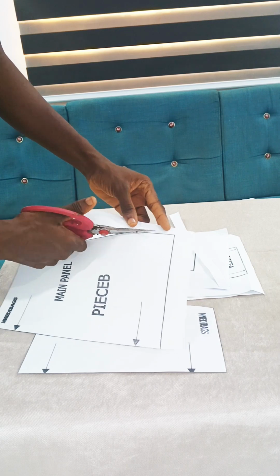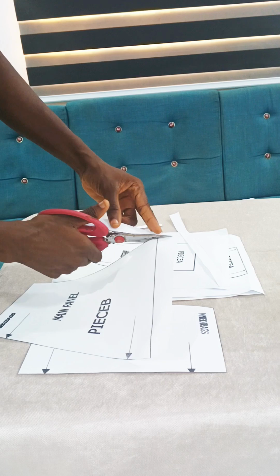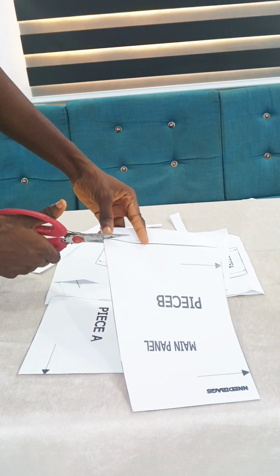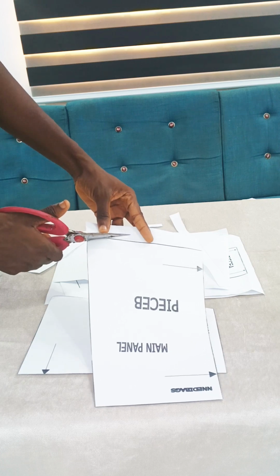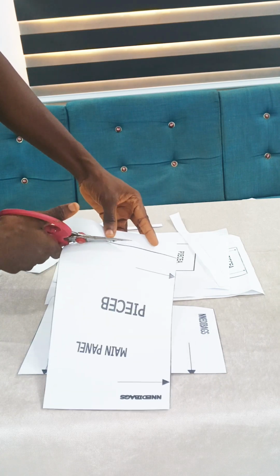Patterns are one very easy way of making your bags. Just go through the instructions carefully, print out your pattern accurately, and you are good to go.